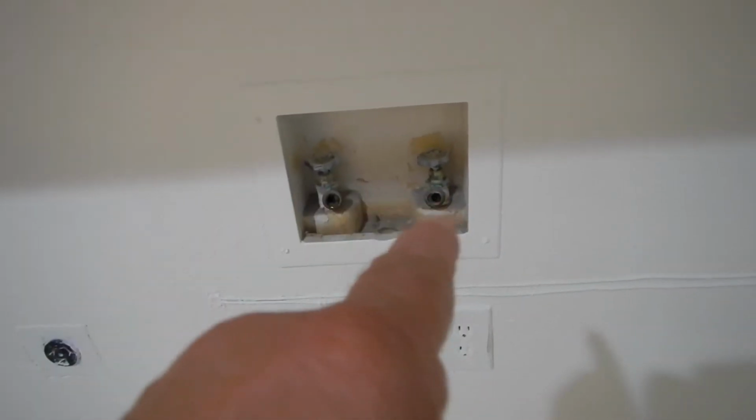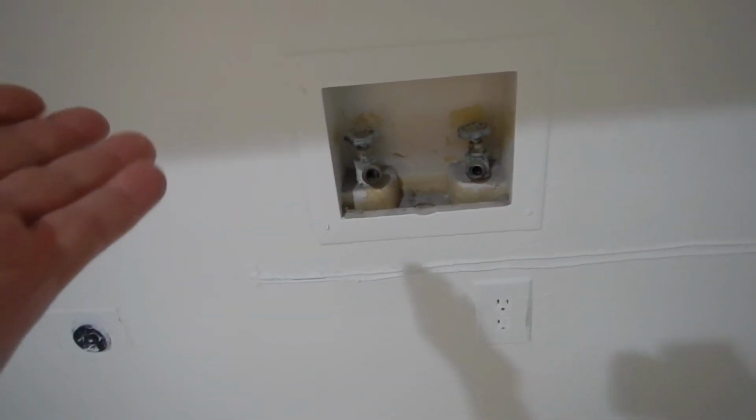Hot and cold should be labeled as being so, like this left handle should be red and the right handle blue. And if we look inside of here, we can see that they just had some little drips. And that's important to know. I didn't do a meter test. I don't know where the main water shutoff valve is. I didn't do a meter test, so I can't tell you if there's any of those types of leaks. So it's just something to take into consideration.